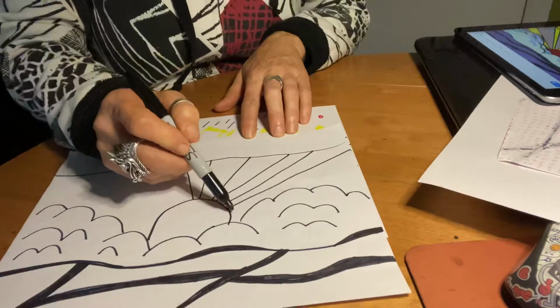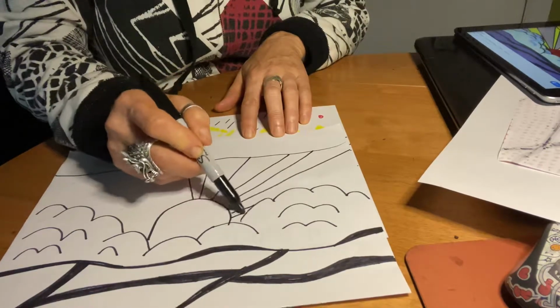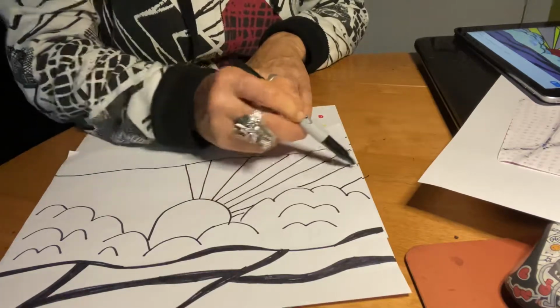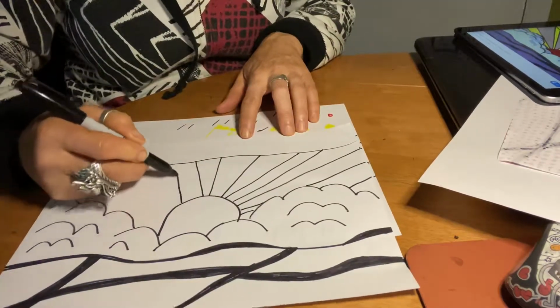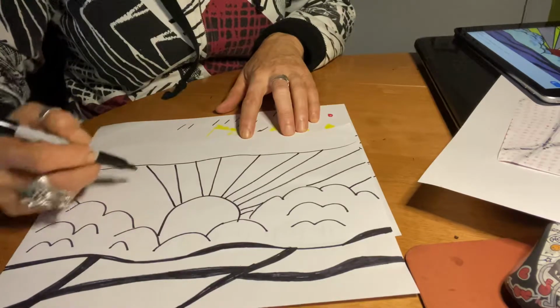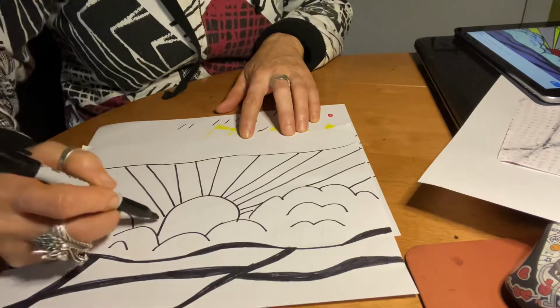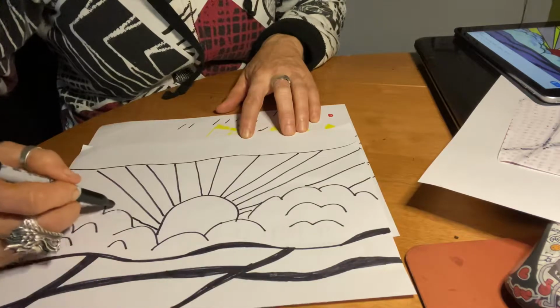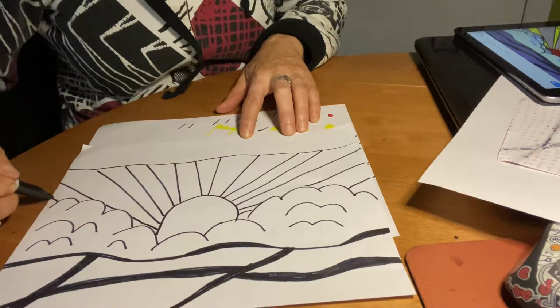And then I want you to do one right through the cloud. Just realize that sun ray will come right underneath that cloud. All right, so let's practice this. Okay, and I'm going to do one over here. And I know it looks tricky, but there it is.